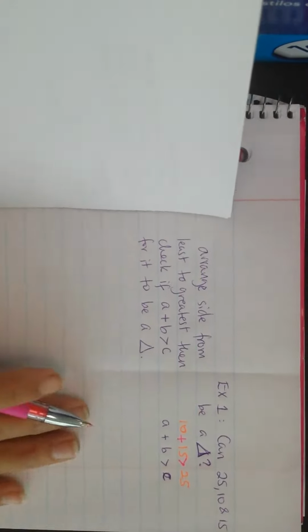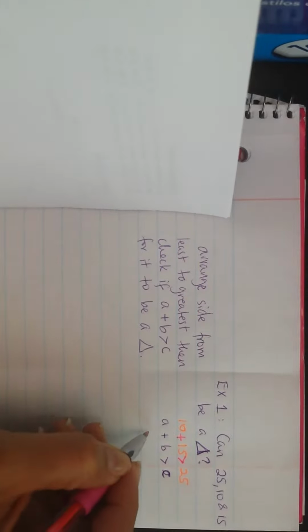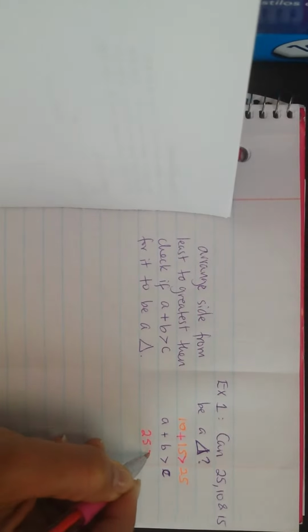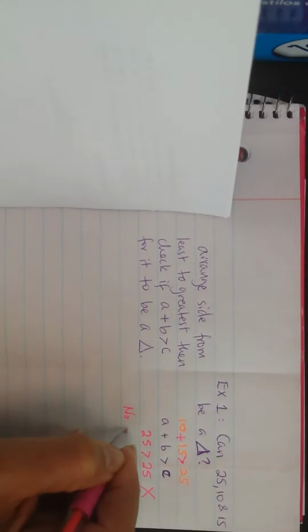And then what you want to check is that when you add the two smallest, it's going to be bigger than the longest, C. So in other words, when I add 10 plus 15, is it bigger than 25? Well, 10 plus 15 is what? 25. Is that bigger than 25? No. So no, it's not a triangle.